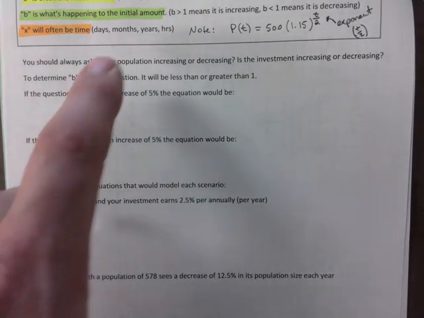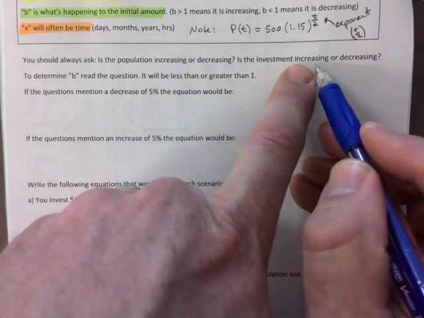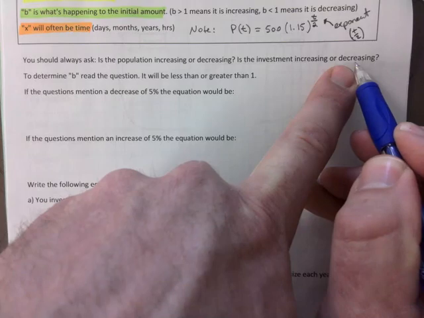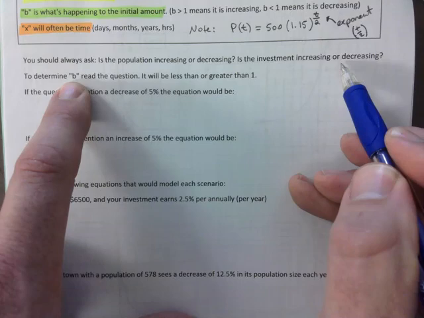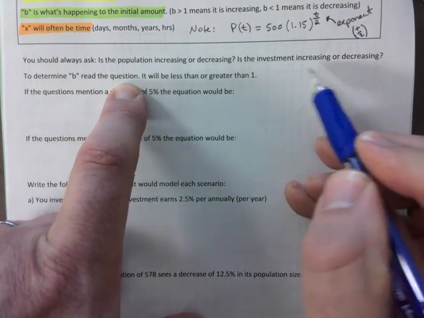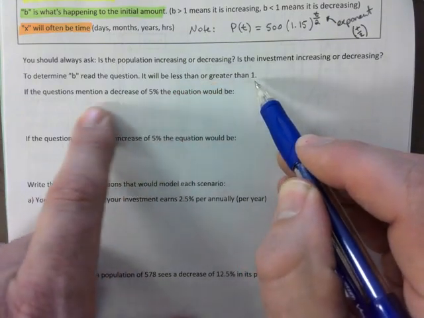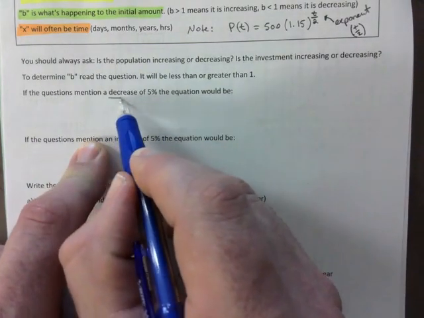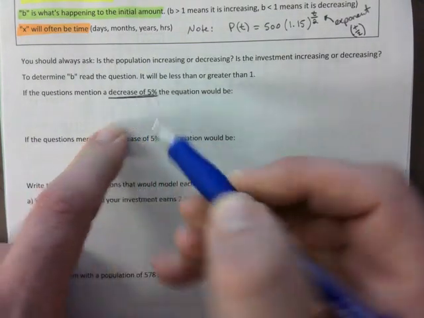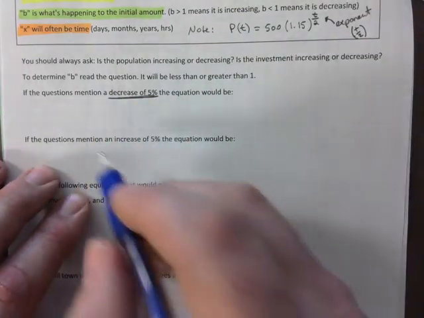You should always ask, is the population increasing or decreasing? Is the investment growing, or are you losing money? Okay. To determine B, read the question. It will be less than or greater than 1. So if the question mentions that there's a decrease of 5%, the equation would be like this.